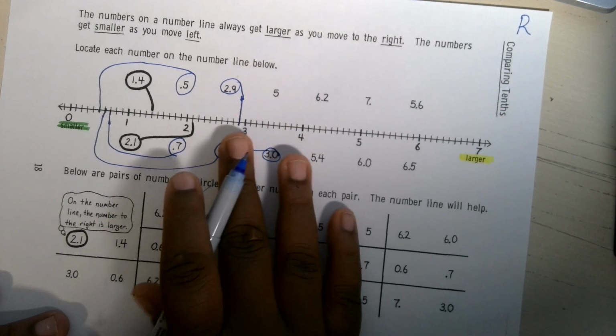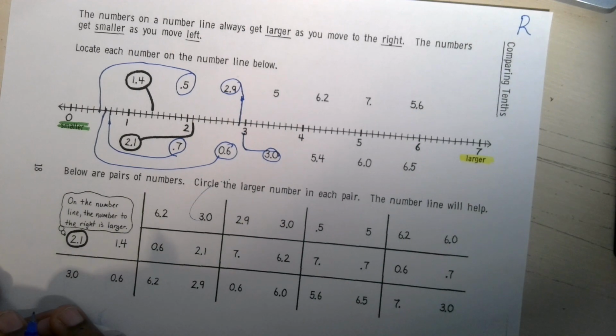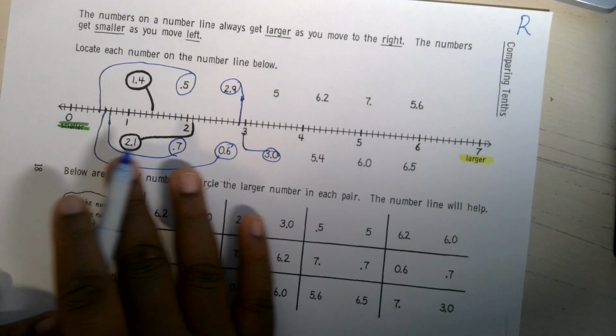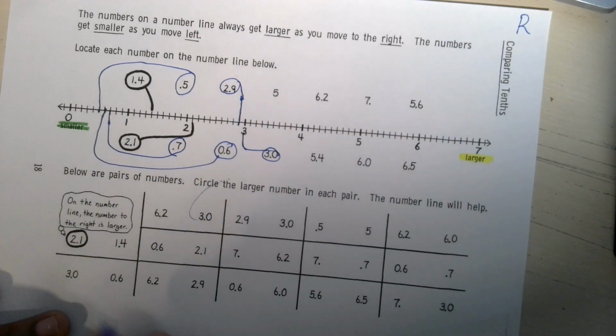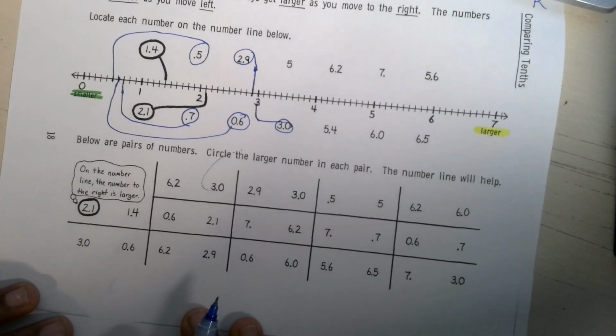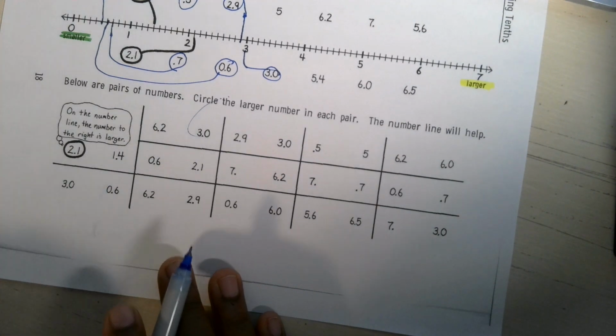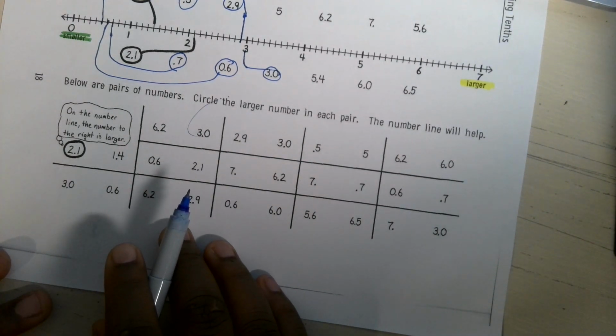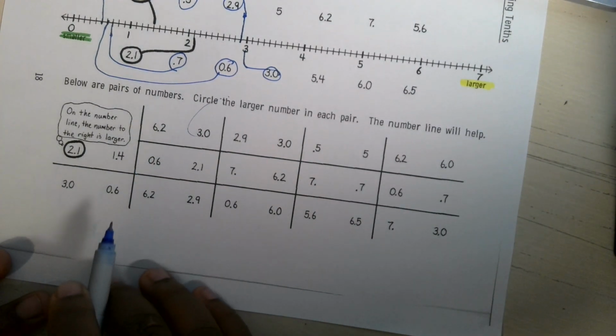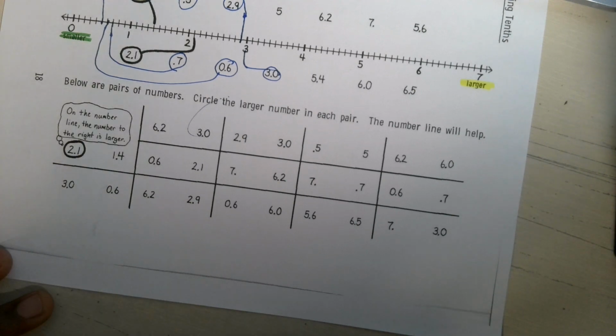And so I'll let you go ahead and finish. Make sure you do neat lines and just work your way across so that you don't forget any. Now, for the next part of this lesson, I want you to look at the pairs of numbers and circle the larger number in each pair. And you can use the number line to help.